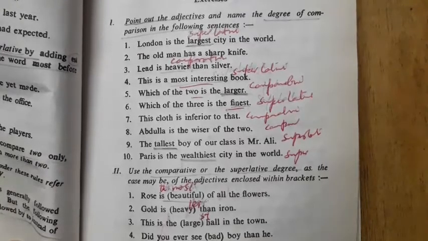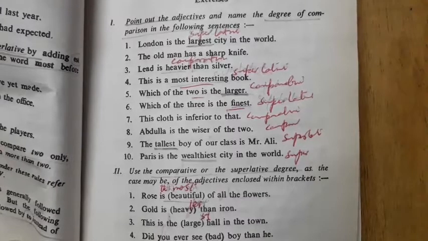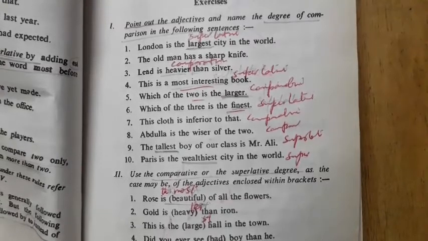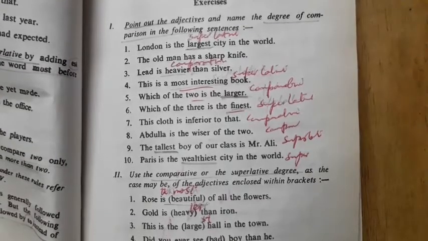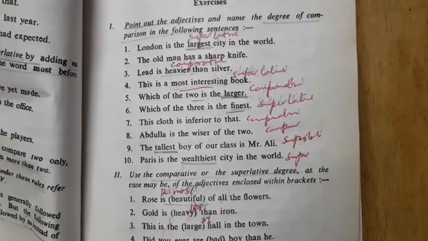This cloth is inferior to that. Again, inferior is a comparative adjective. Abdullah is wiser of the two. Here wiser is a comparative adjective. Similarly, you can do the rest of them.